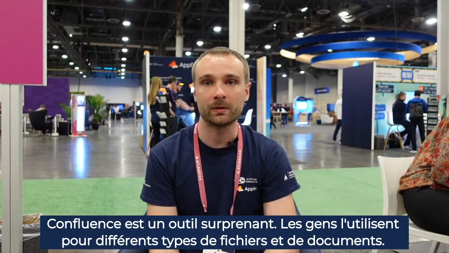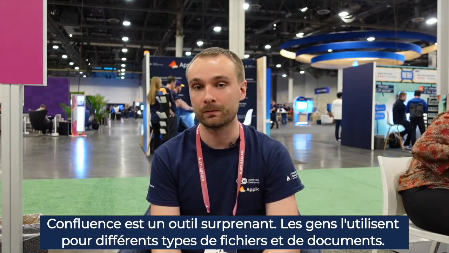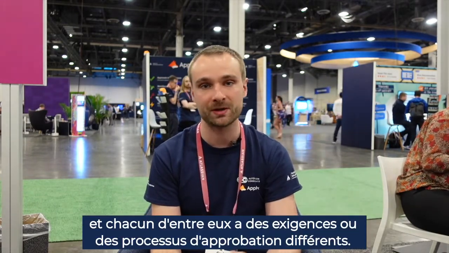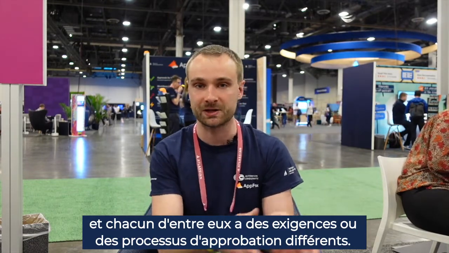Confluence is an amazing tool, and people use it for different files and document types, etc. But every document is different, and each one may have different requirements or processes that are needed to get it from start to finish. And that's where workflows came into it, really. It's a customizable tool that allows you to build the document management processes that you need for the document in front of you. And there isn't a one-size-fits-all, it's fully customizable.